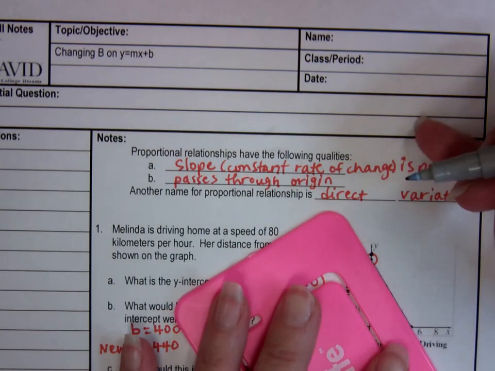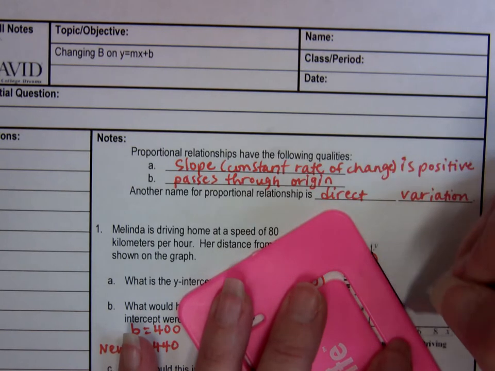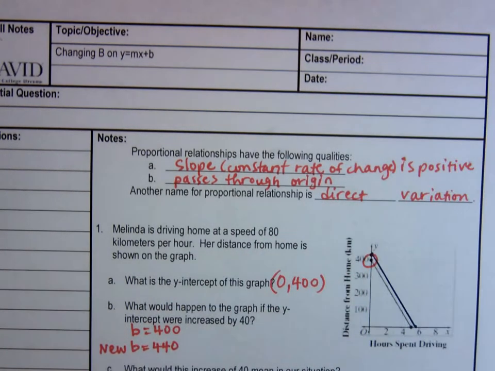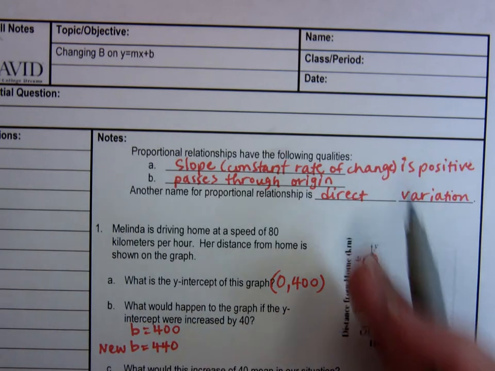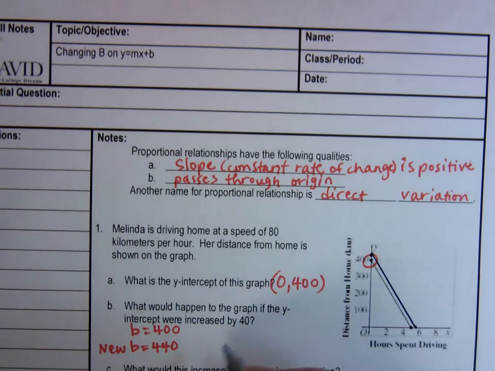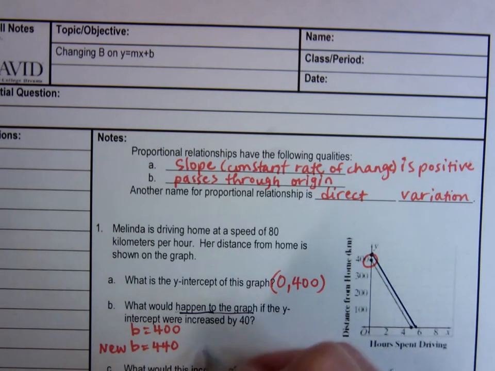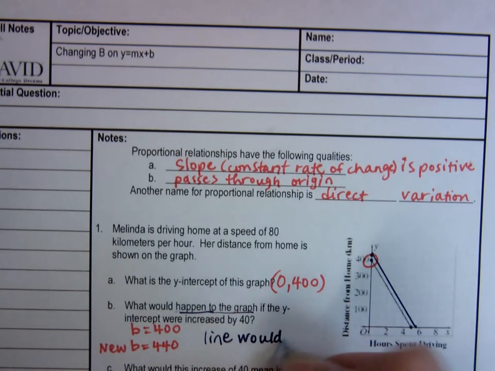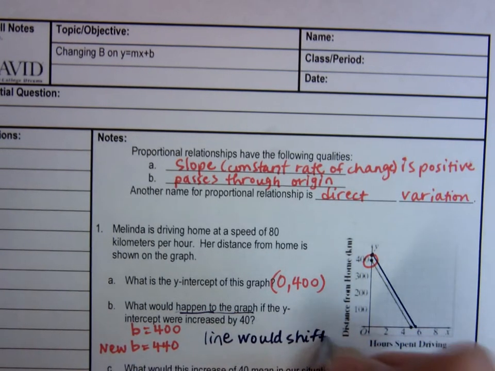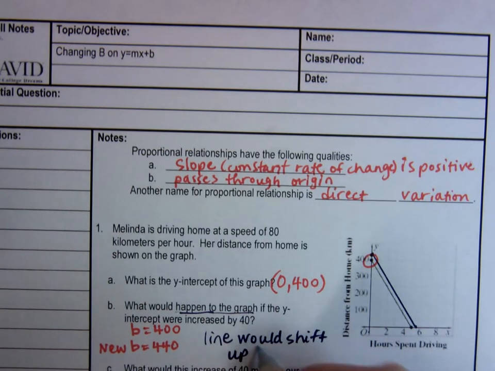And so we would just have that same slant of the line, except that this time the line has just moved up. So we're going to say that when it asks what would happen to the graph, the line would shift up 40.